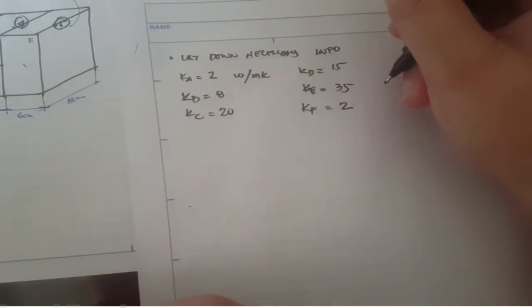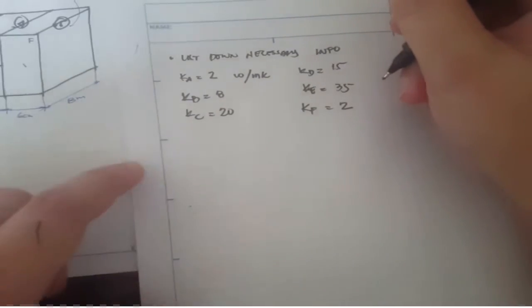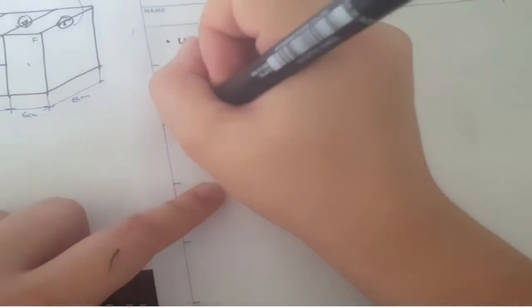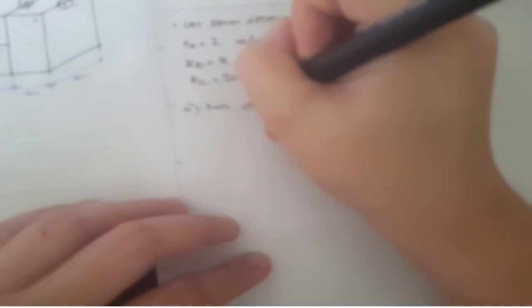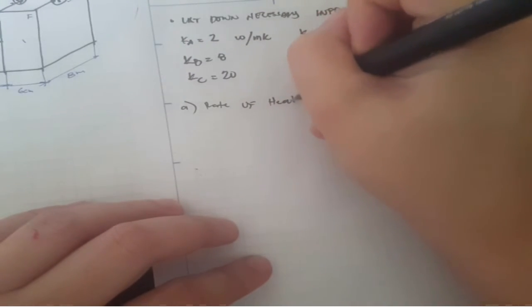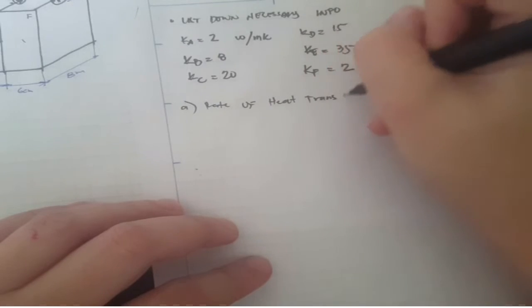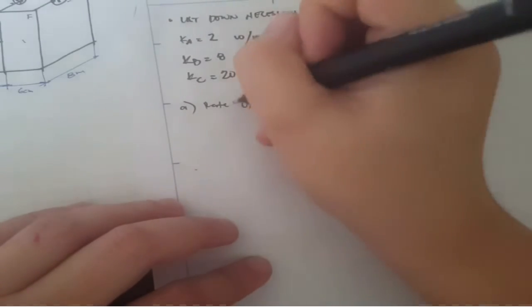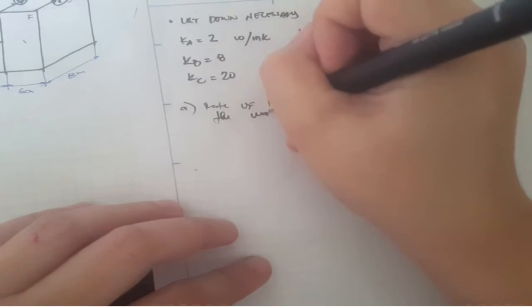After listing down necessary information, we can now proceed to our A, which is to determine the rate of heat transfer through the wall.